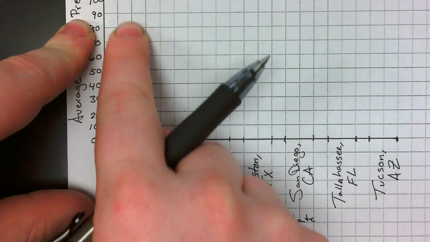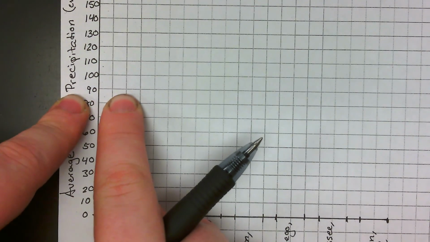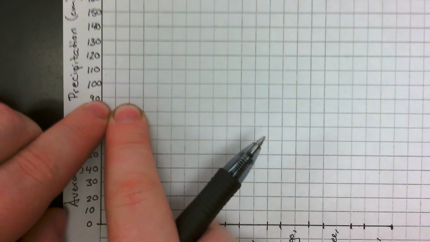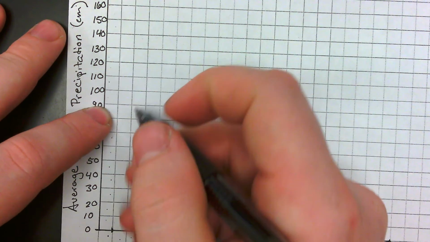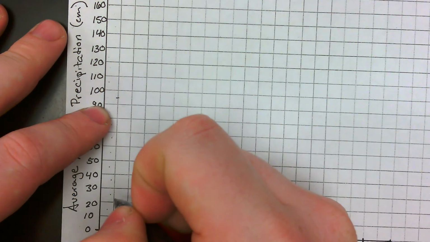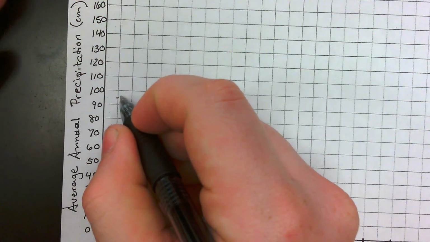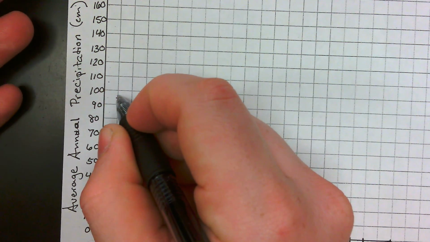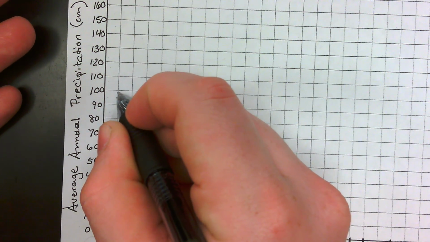I'm going to run my finger up to 90 here. Because I know it's 98, I'm going to more or less eyeball where 95 is at. So 95 is going to break even, like right there. Well, I can just kind of figure out where that space is. Maybe that's 96, 97, 98. I'm going to put a marker there.